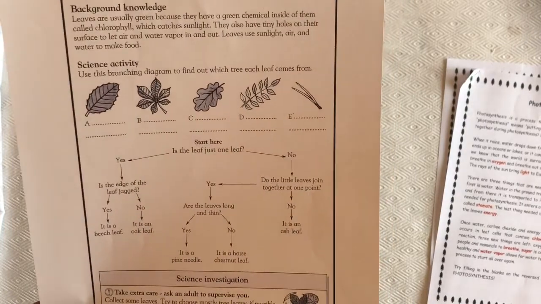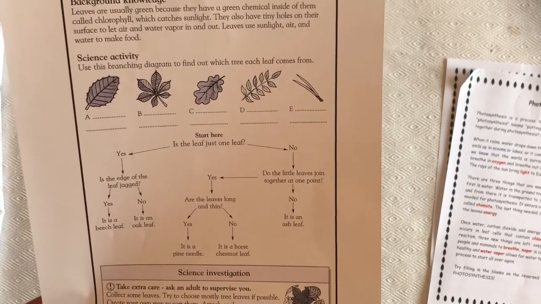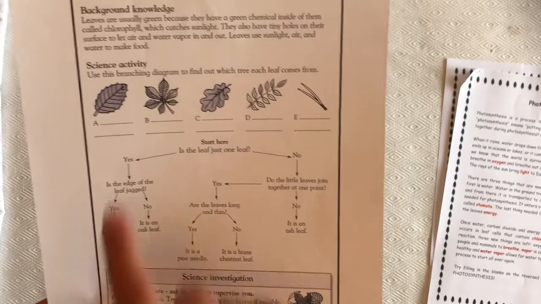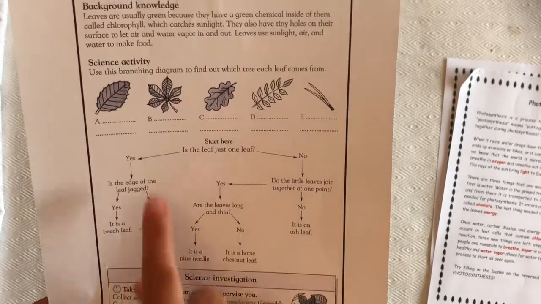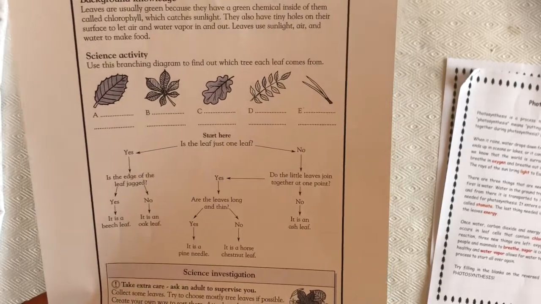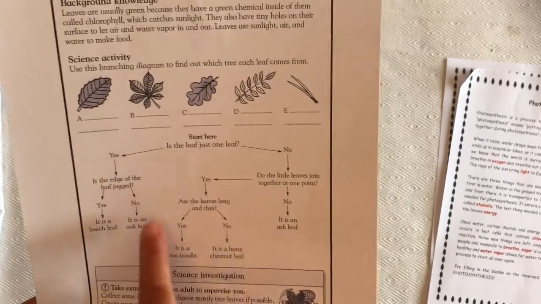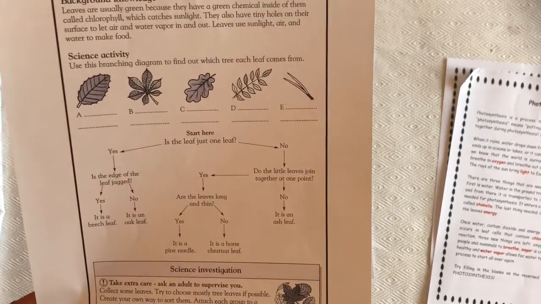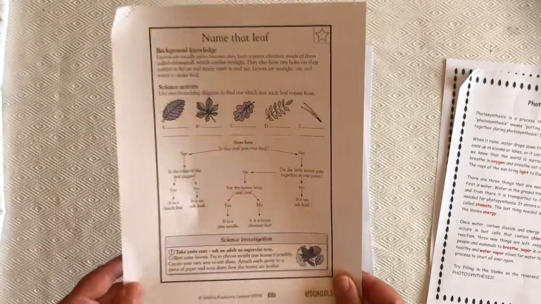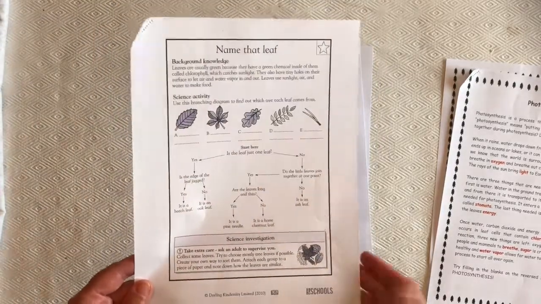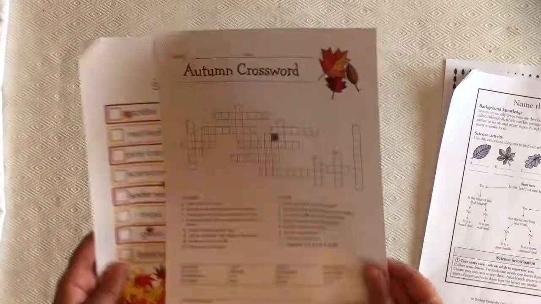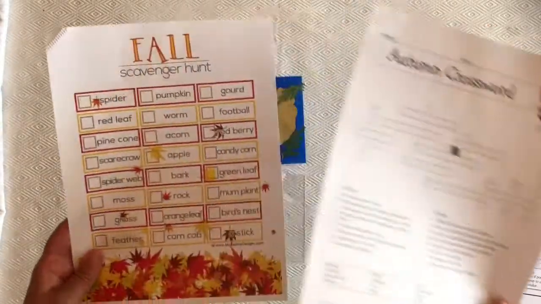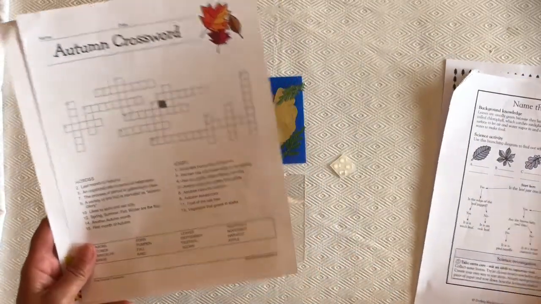So we're going to go over to the side. Is the edge of the leaf jagged? Is it jagged or is it not jagged? I'm going to say it's jagged. Therefore, this comes from a beech tree. If it were not jagged, like maybe C, that's an oak leaf. So this is a neat way to find out maybe what kind of tree your leaf comes from. And there are also some fun activities for you to get out there and have a fall scavenger hunt or a crossword puzzle.